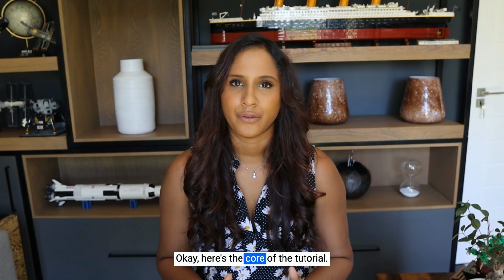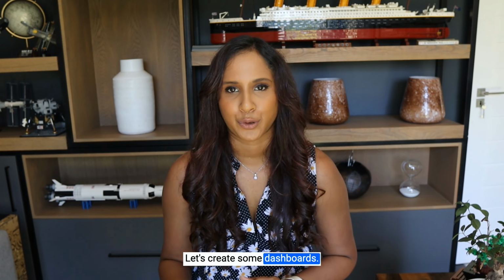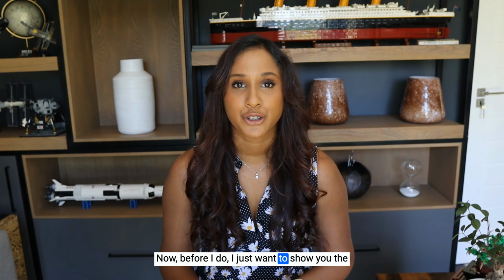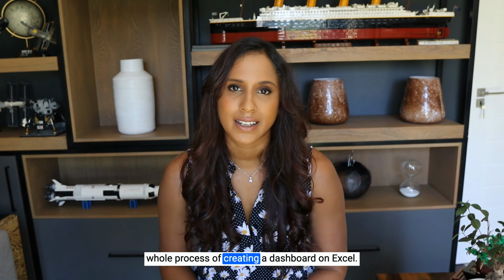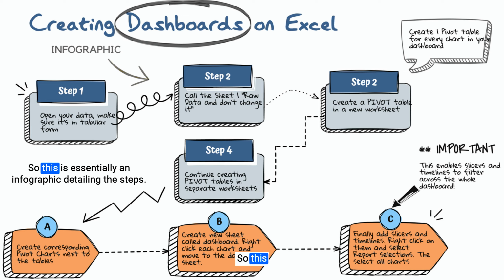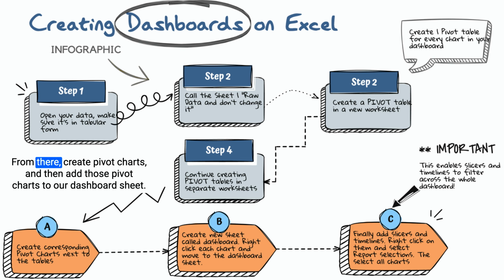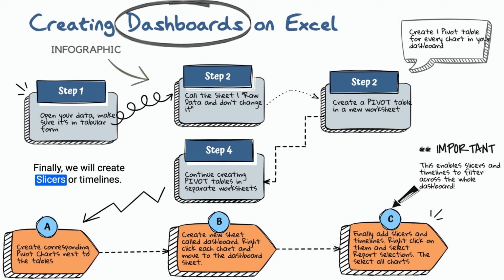Okay, here's the core of the tutorial. Let's create some dashboards. Now, before I do, I just want to show you the whole process of creating a dashboard on Excel. So this is essentially an infographic detailing the steps. Ideally, to summarize this, we are going to be creating pivot tables. From there, create pivot charts, and then add those pivot charts to our dashboard sheet. Finally, we will create slices or timelines.